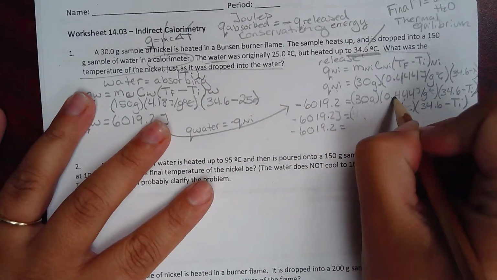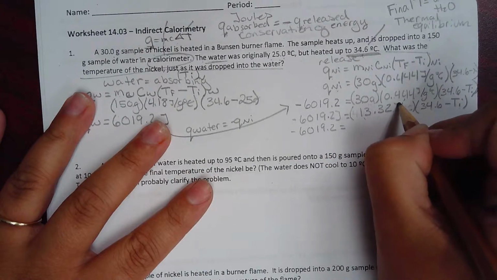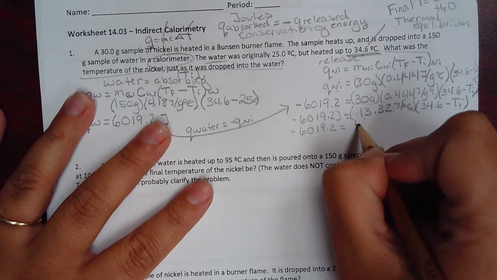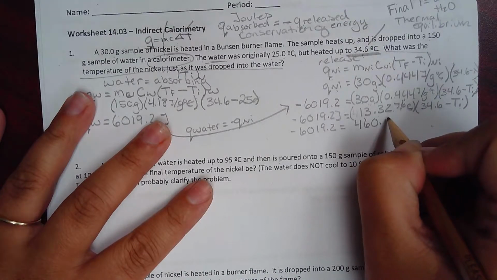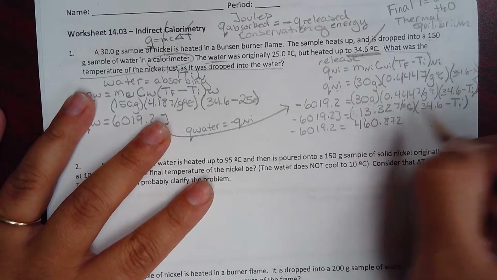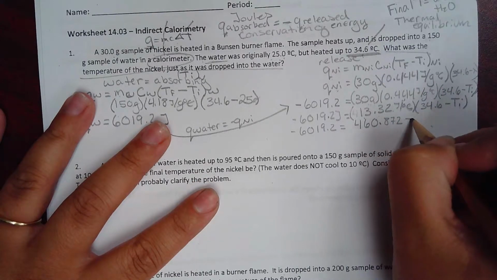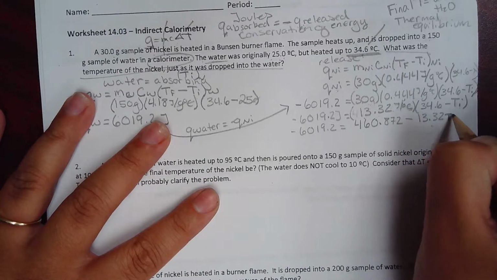this number, 30 times 0.444, should be 13.32. When we distribute, then we get 460.872. Distribute here, minus 13.32 times your initial temperature.